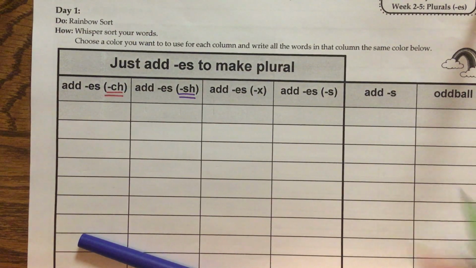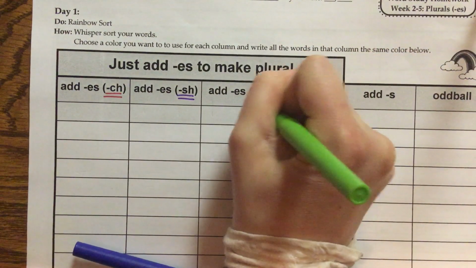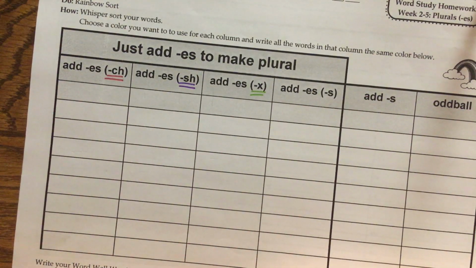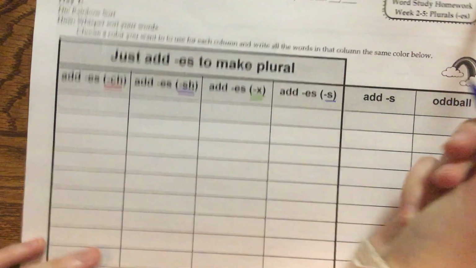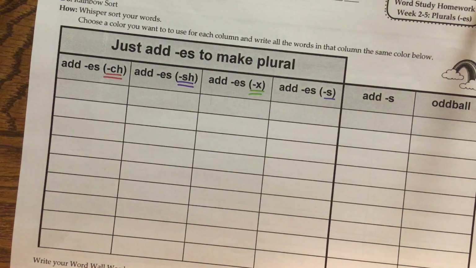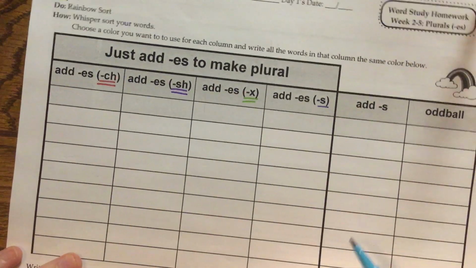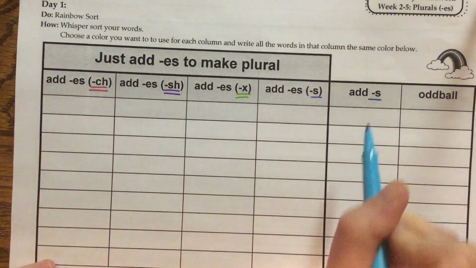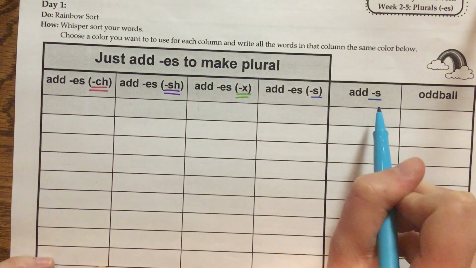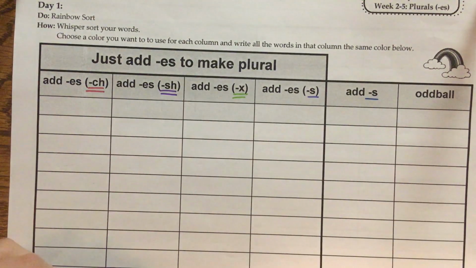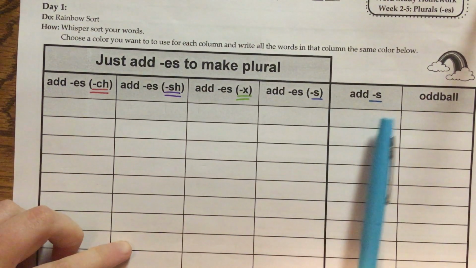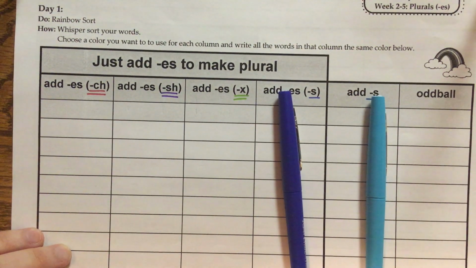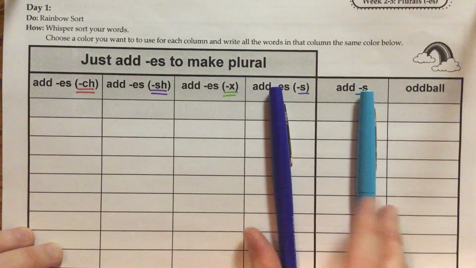You need a color for when the base word ends in X. I'll do green. You need a color for when the base word ends in S. I'm going to do blue for that. And you need a color for when you just need to add S to a word. So, I don't know if you can tell in the video, but this is like a light blue color. If you look at my pen, this one's my light blue one. This one over here is my dark blue color. So I'm using 2 different ones.